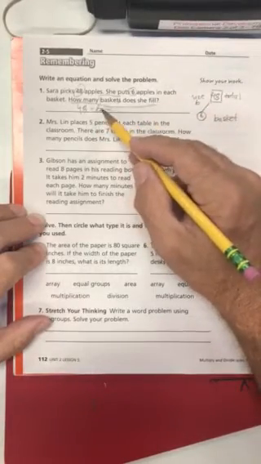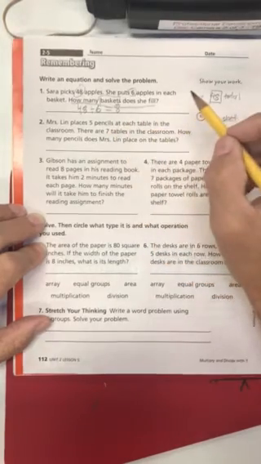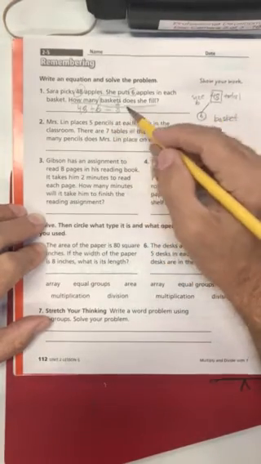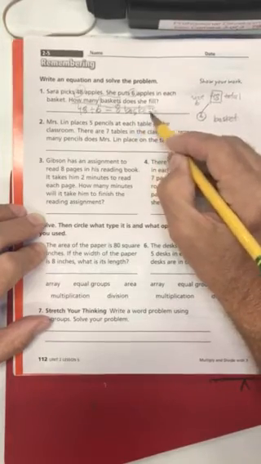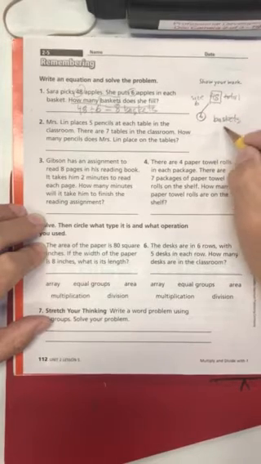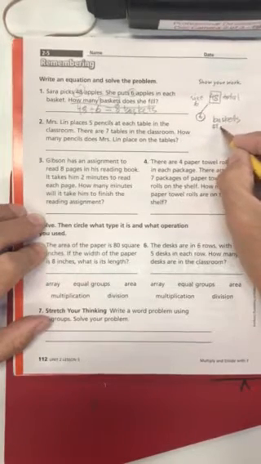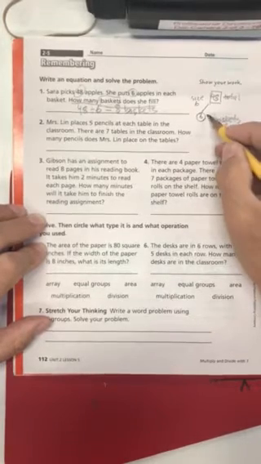So if you know your sixes, then you know that 6 times 8 equals 48. So 8 baskets is how much Sarah needs to fill. So the number of baskets is the number of groups. It happens to be baskets.